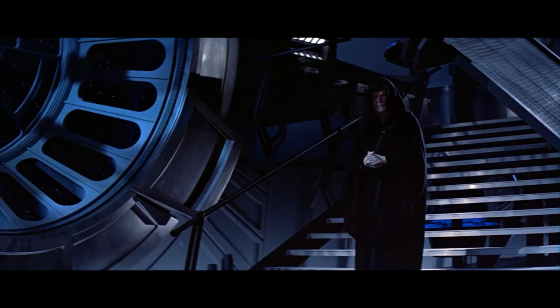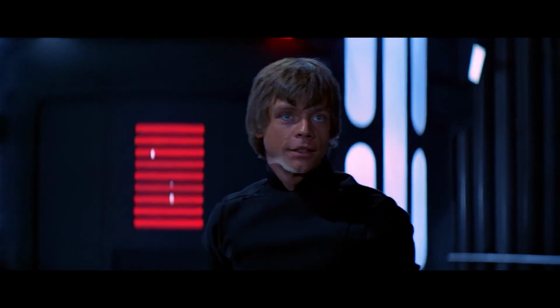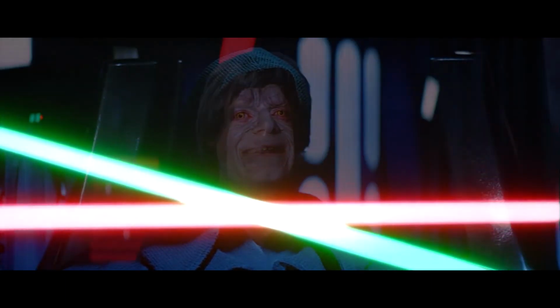Luke sensed this light that was within his father and was willing to give everything up for him. I mean, if that's not love, I don't know what is. "I am a Jedi, like my father before me."